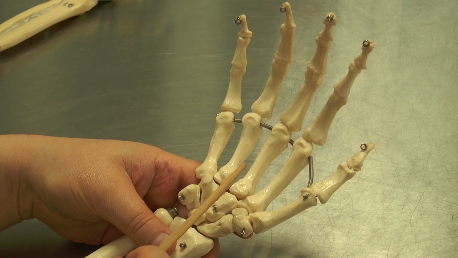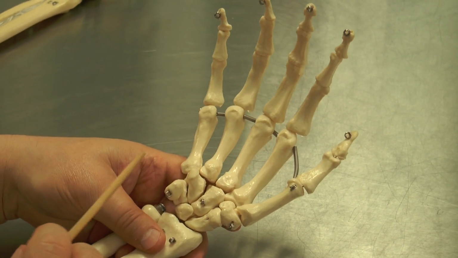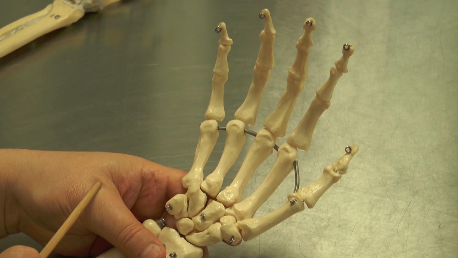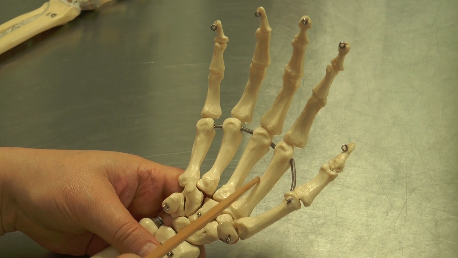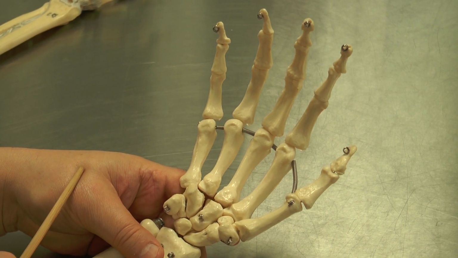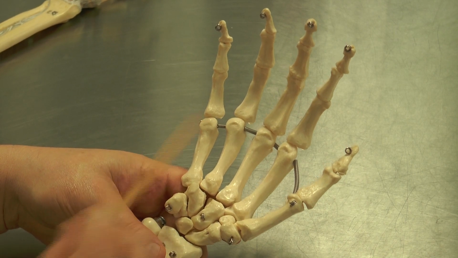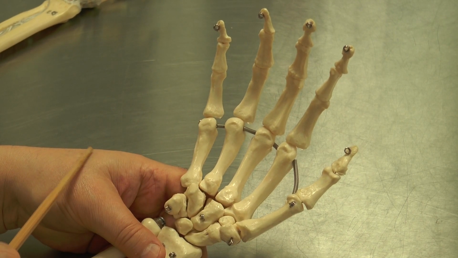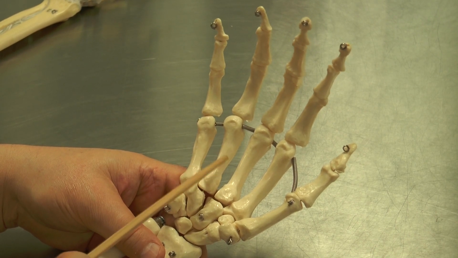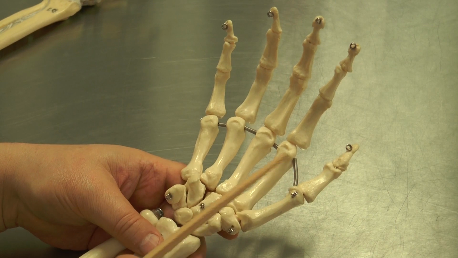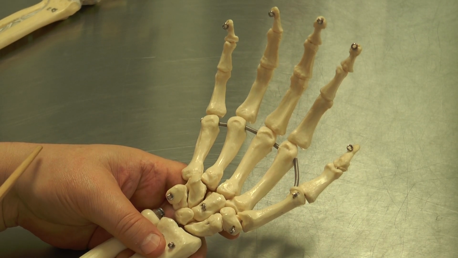So if there's a fracture on the right hand in the second metacarpal, we have to look at this, right? This is the second metacarpal. So if there's a fracture on the fourth metacarpal on the right hand, okay, so this is the right hand, then the fourth metacarpal would be this. Okay, so that's how we number it.